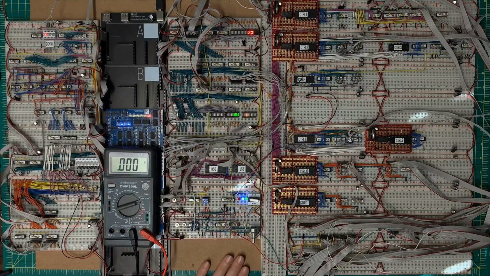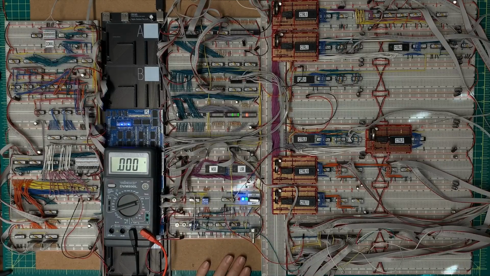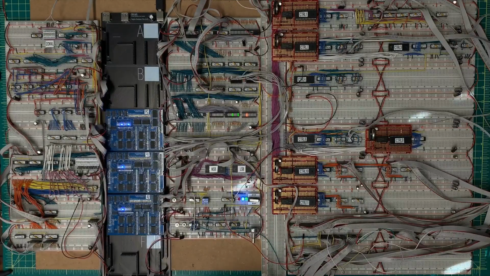Let's see here. On reset, I want all the flags to be cleared, and they are clearing properly. So I'm going to call that acceptable for now, because there's no actual operation going on here. I just want to make sure that the LEDs are 0. I'm going to call that good at the moment.